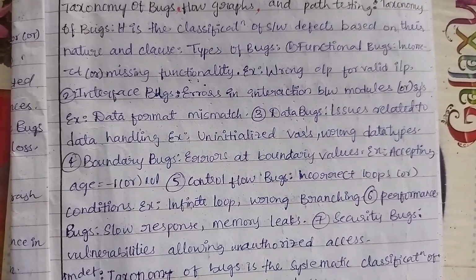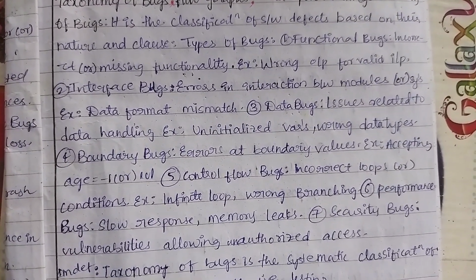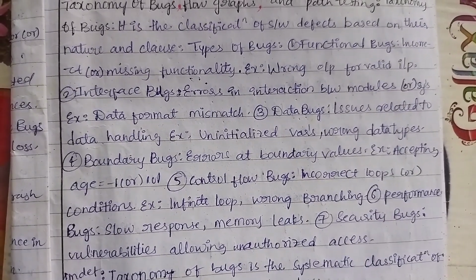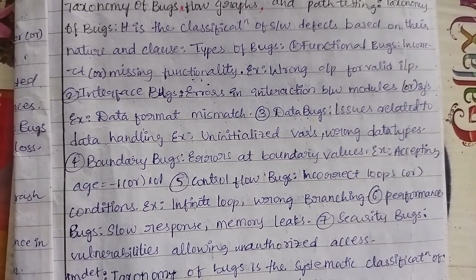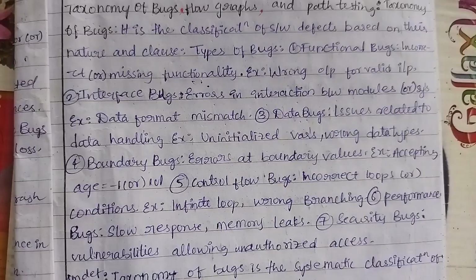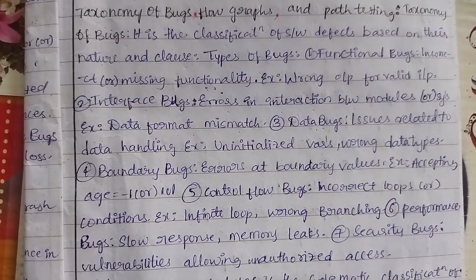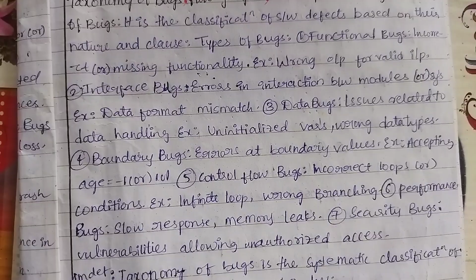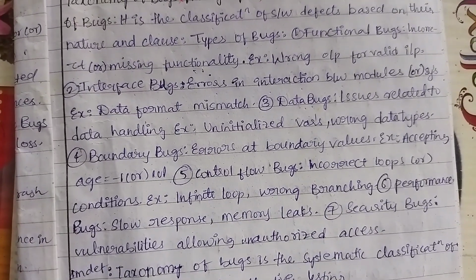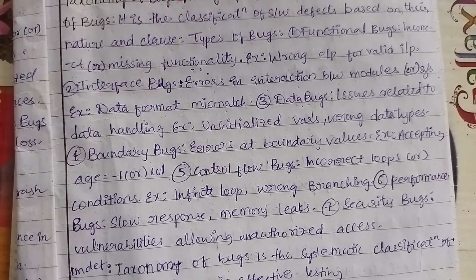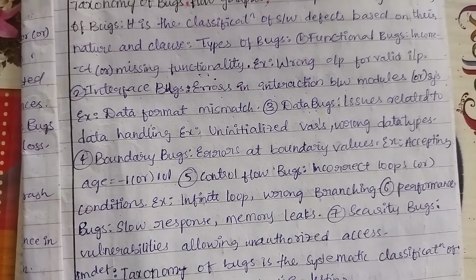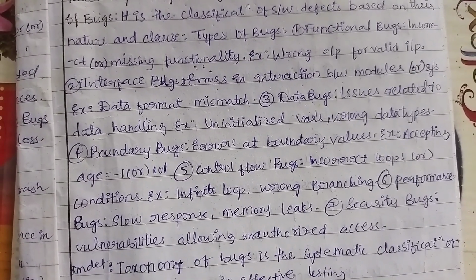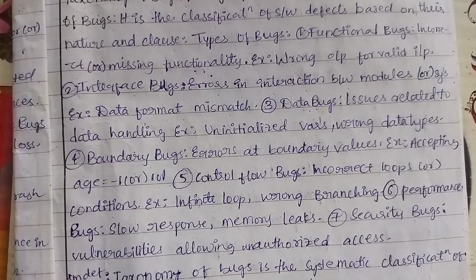Wrong data types, because of invalid data types, there is no possibility of processing them, so data bugs occur in those cases, like spelling mistakes of data types and not initializing variables. In these cases, data bugs are found.